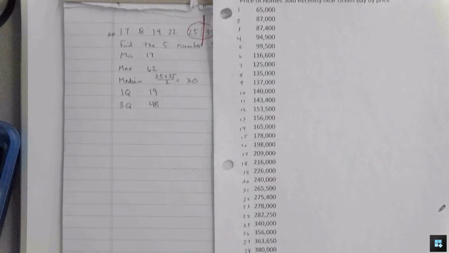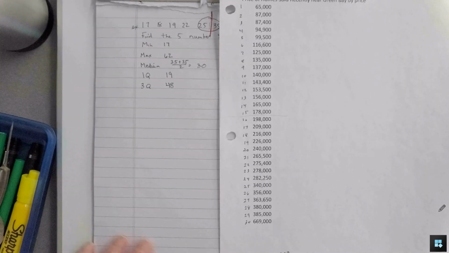So first we'll do the 5-number summary for the prices of homes sold recently near Green Bay.